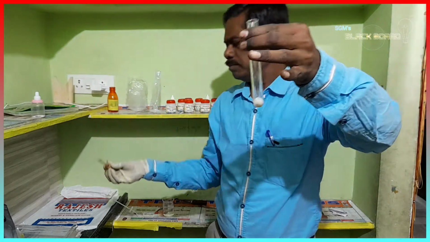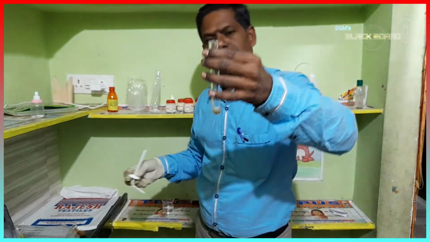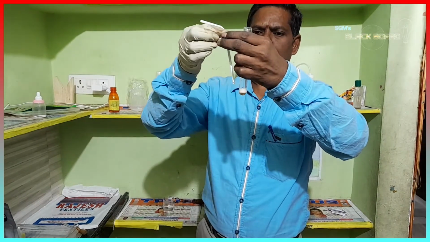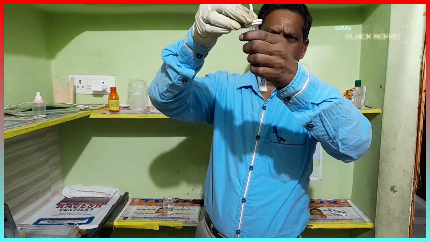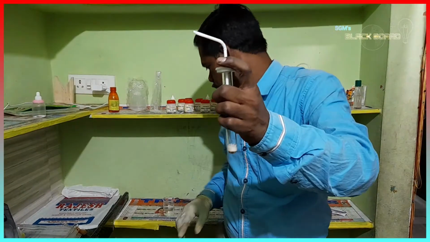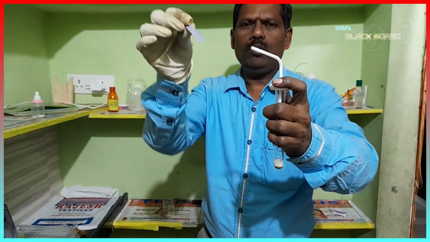Slowly we need to add. So now a gas is producing here. You can see a gas is producing. So I will close it with the lid. See, from here the gas is producing. Let us test it now with a blue litmus paper.